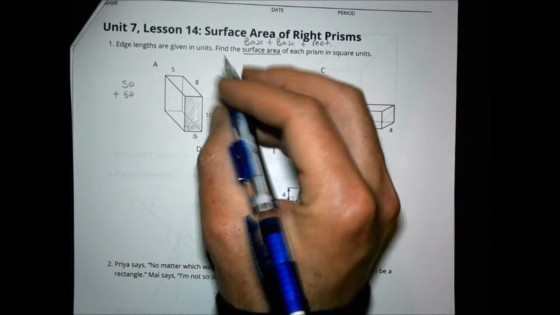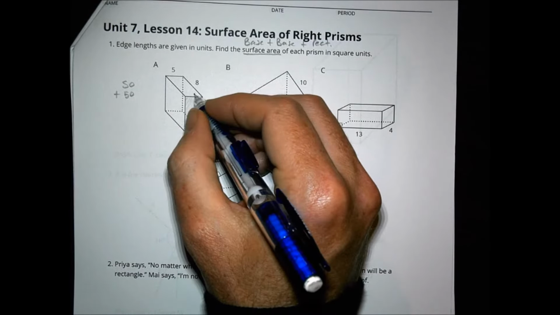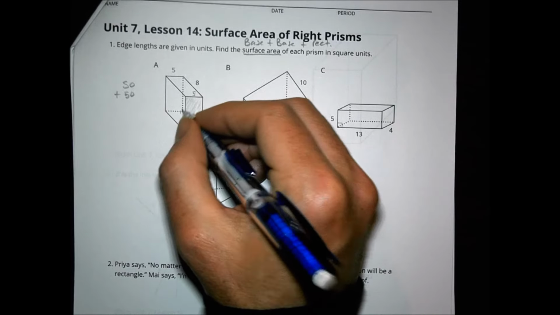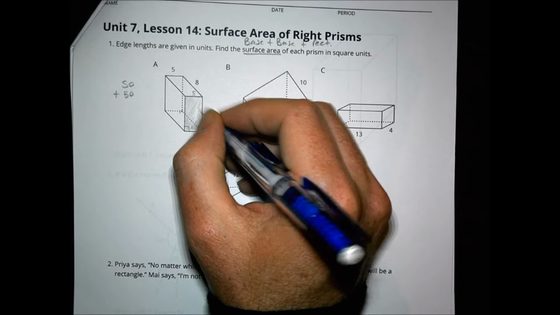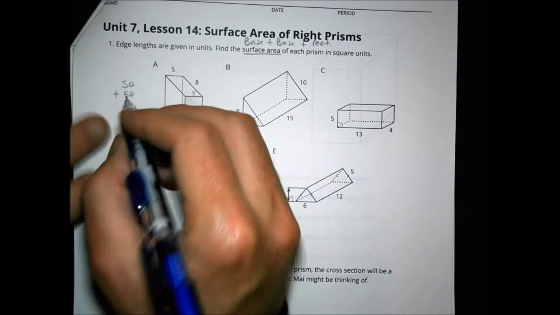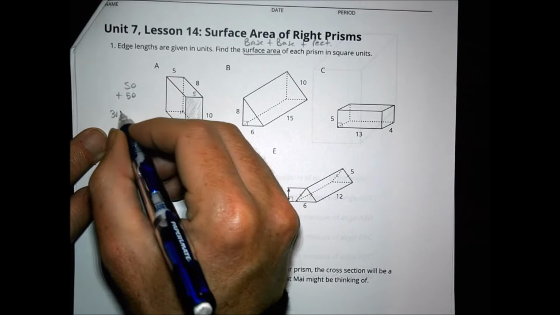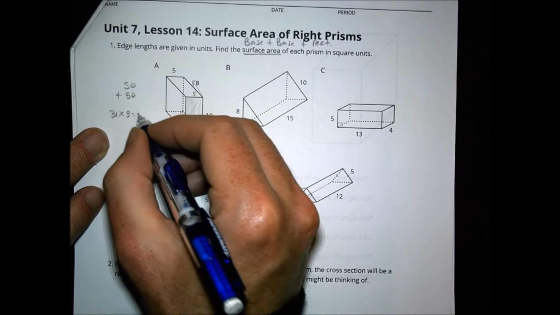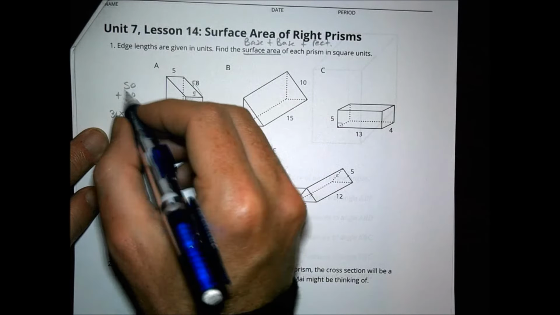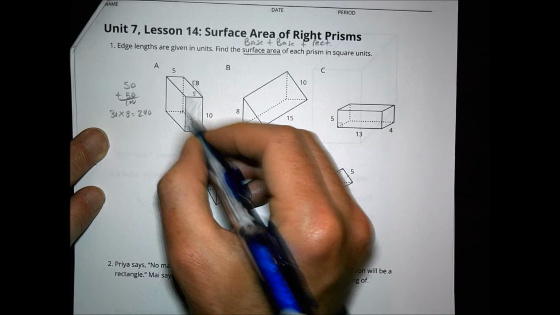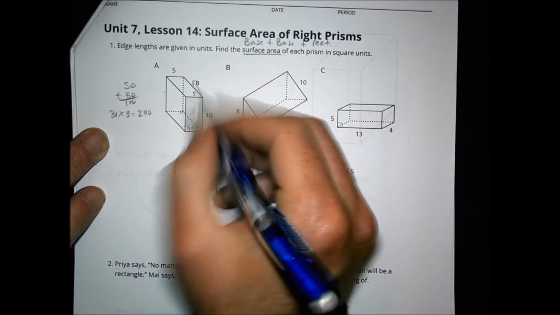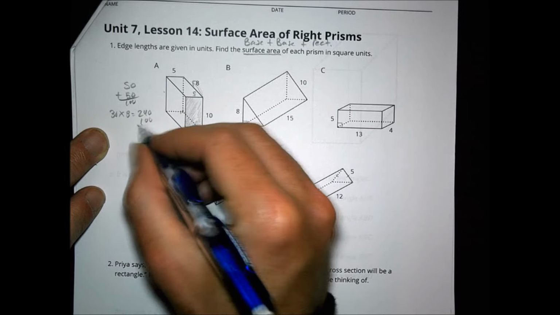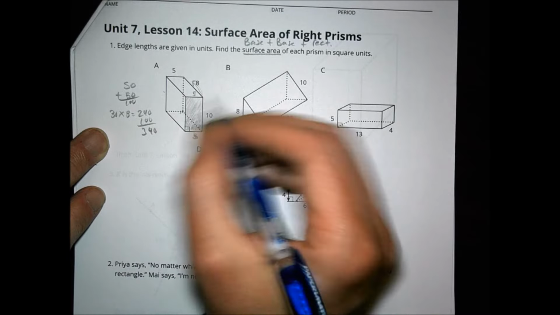The perimeter is going to be 5 and 5 and 10. So that's going to be 20, 30. So the perimeter is going to be 30 times the length, which is 8, so that's 240. So I had 100 to start with, and I have 240 that goes around the rectangle, so I'm at 340, which is my surface area for A.